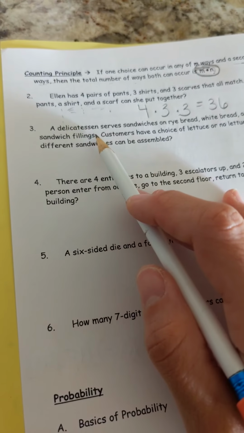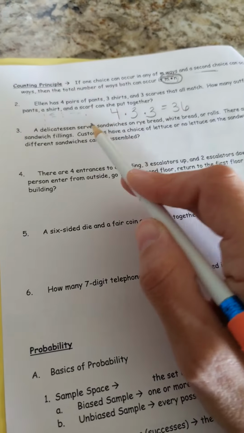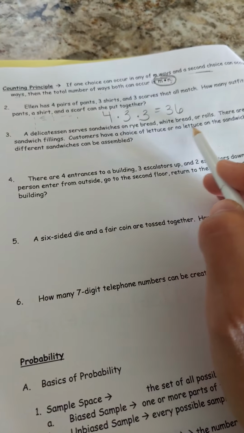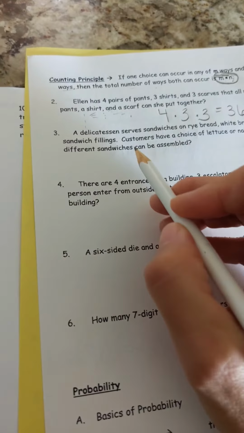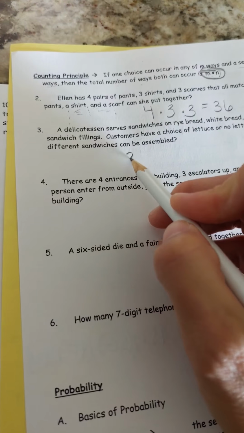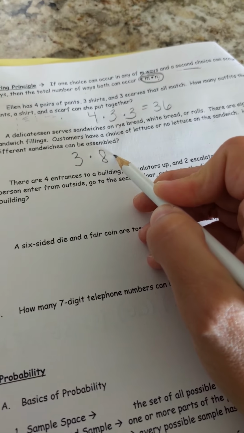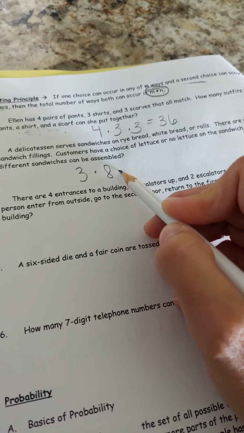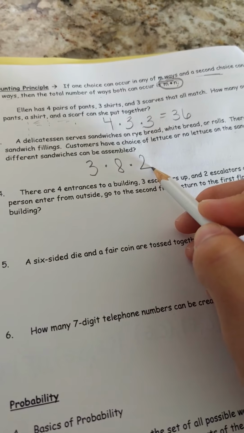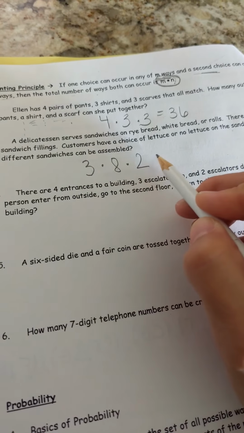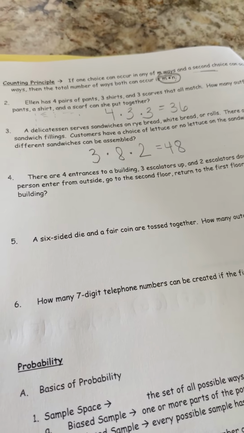Next question: a delicatessen serves sandwiches on rye bread, white bread, or rolls. There are 8 different sandwich fillings, and customers have a choice of lettuce or no lettuce on the sandwich. How many different sandwiches can be assembled? We start with how many options for our bread? 3 options, times 8 different options for fillings. I can't even think of 8 different fillings, can you? And then lettuce or no lettuce, so 2 choices there. So again, we're going to do 3 times 8 times 2 and get 48 different sandwiches can be made.